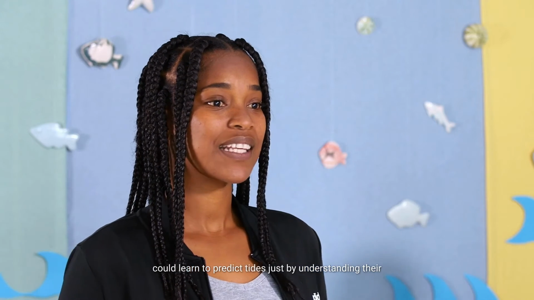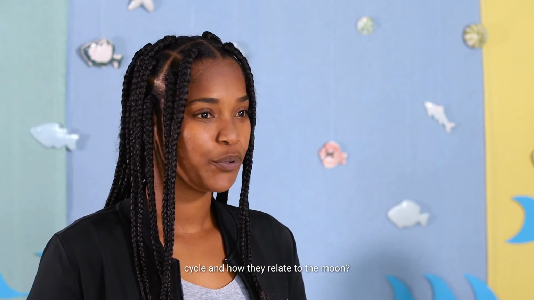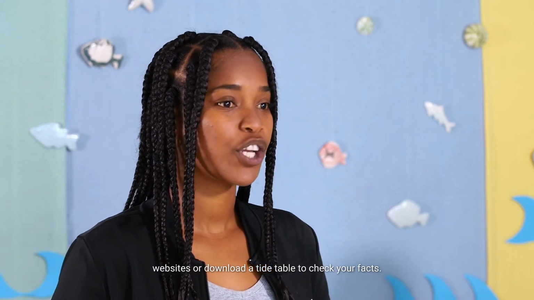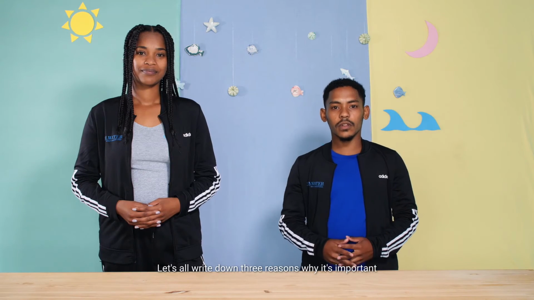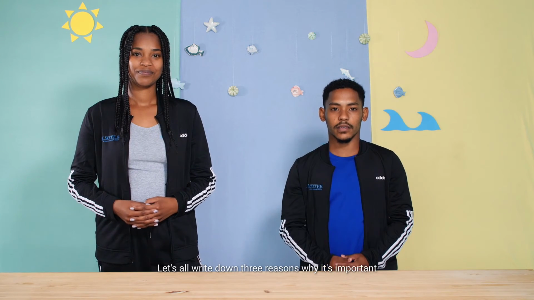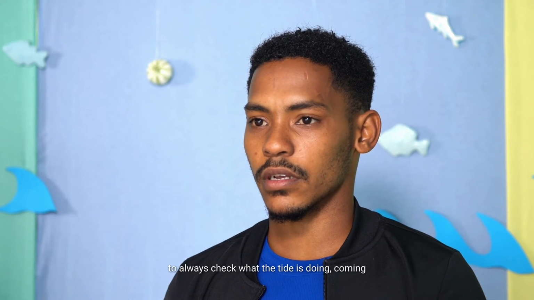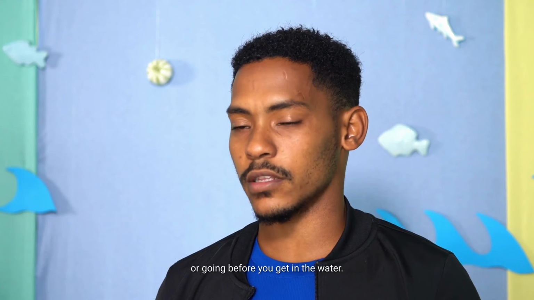One last thing about tides. Did you know you could learn to predict tides just by understanding their cycle and how they relate to the moon? You can also look it up on the weather forecast websites or download a tide table to check your facts. Let's all write down 3 reasons why it's important to know the tides in our notebooks. And remember to always check what the tide is doing, coming or going, before you get in the water.